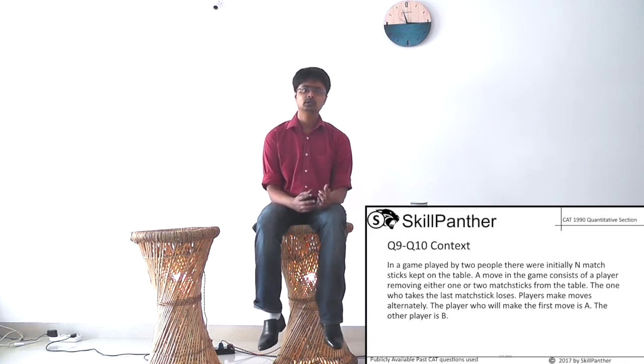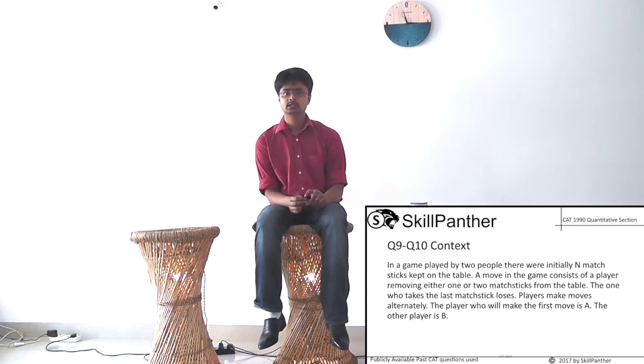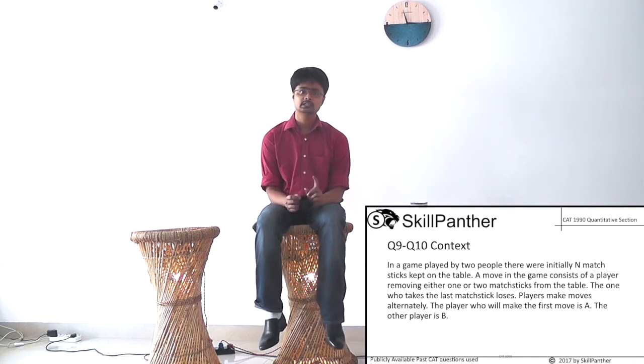So the total after each round of two moves can be 2 in one case, 4 in one case, and 3 in two cases. This is when B picks 1 and A picks 2, or B picks 2 and A picks 1. The 3 is constant. No matter what A does, B can pick the number of matchsticks required to make it exactly 3. So every deduction is going to be that of 3.